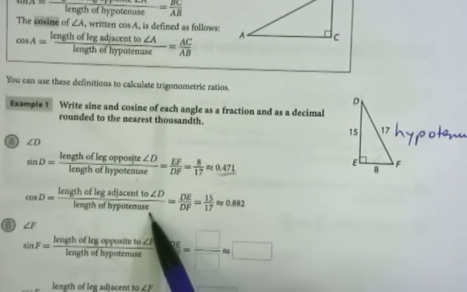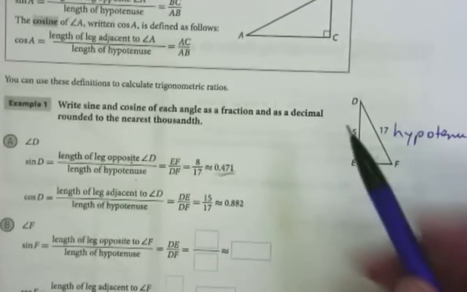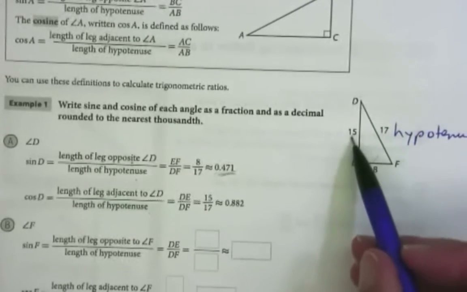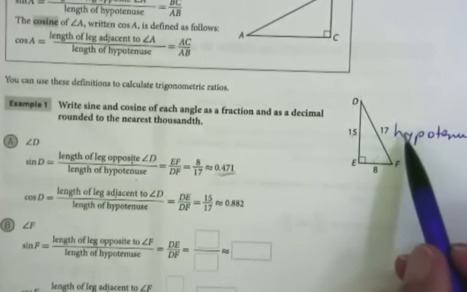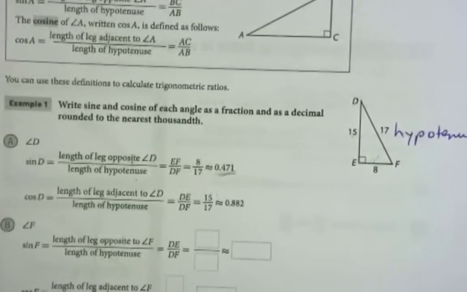A similar idea with the cosine. That's the leg adjacent to D. So remember, adjacent is just another word for next to. This is a leg. This is a hypotenuse. I want the leg adjacent over the hypotenuse, so there's the 15 over 17.